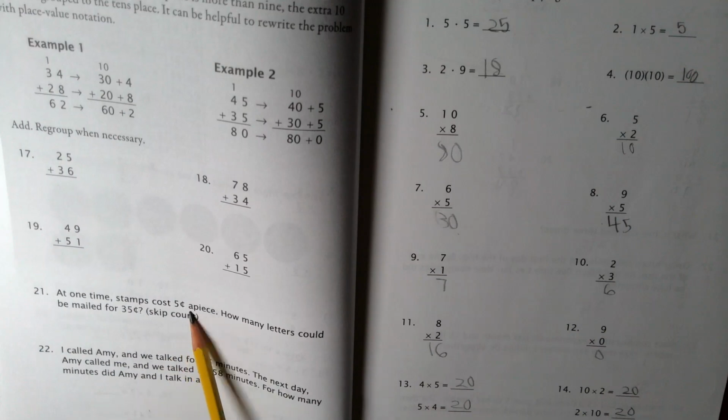Okay, so this is an addition problem, and it came right after a multiplication problem. So just make sure you really focus, read the question, and make sure you understand if it's multiplication or if they're switching it up and just throwing in an addition problem in there, because they will do that from time to time.